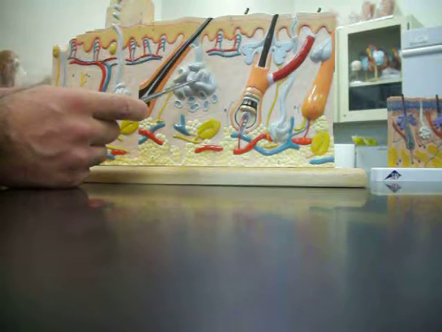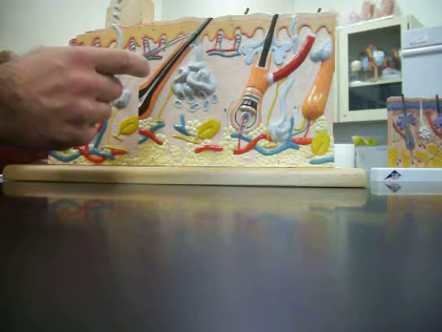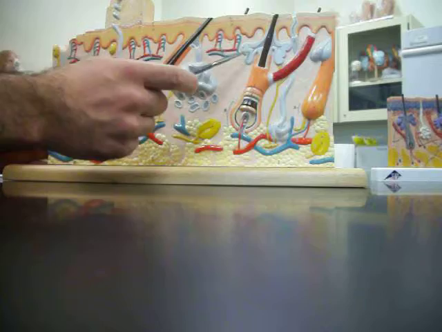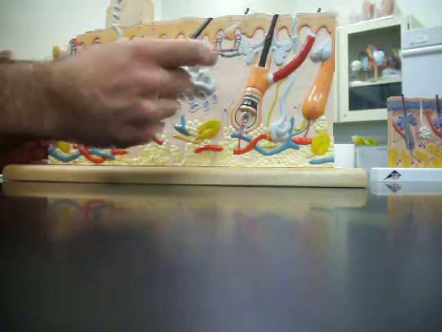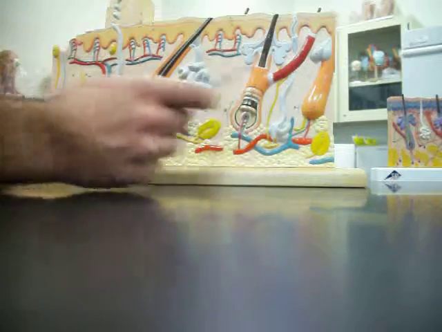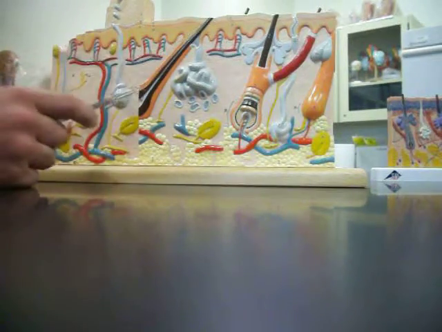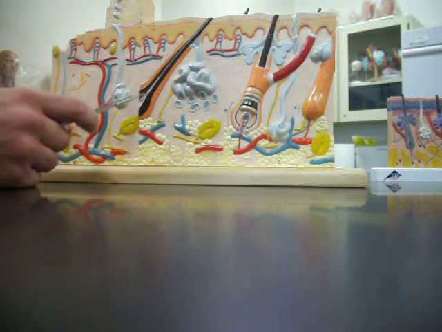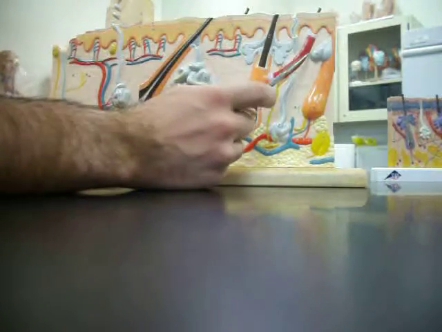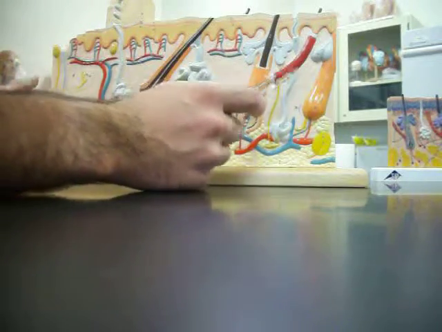This is a sebaceous gland. Sebaceous glands dump onto a hair follicle, so you can see how it's going onto a hair. Here's another sebaceous gland dumping onto a hair. Here we have the hair follicle itself, and then this is the shaft of the hair, and this down here is the root of the hair. This muscle that's associated with the hair is called the erector pili muscle.